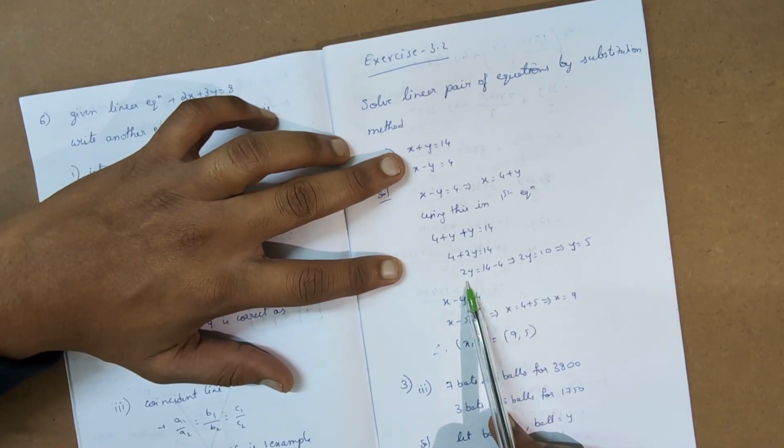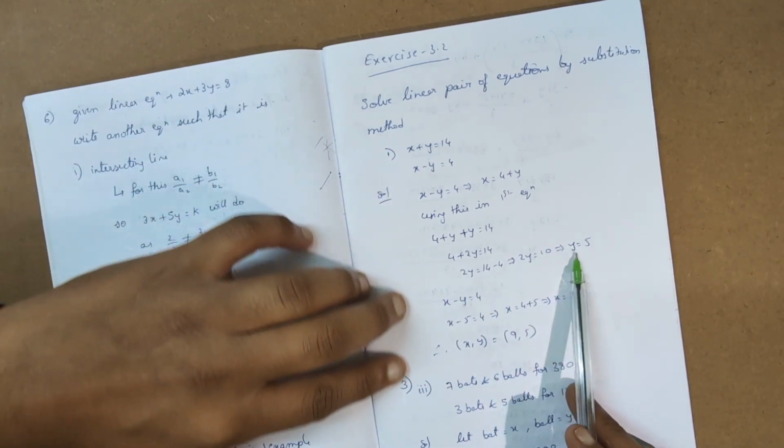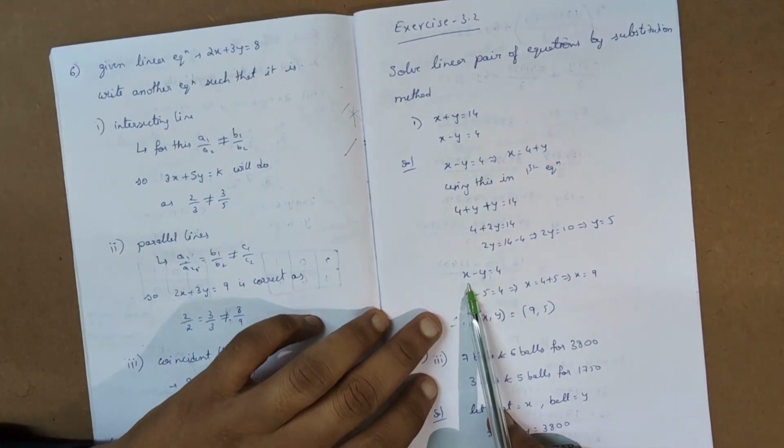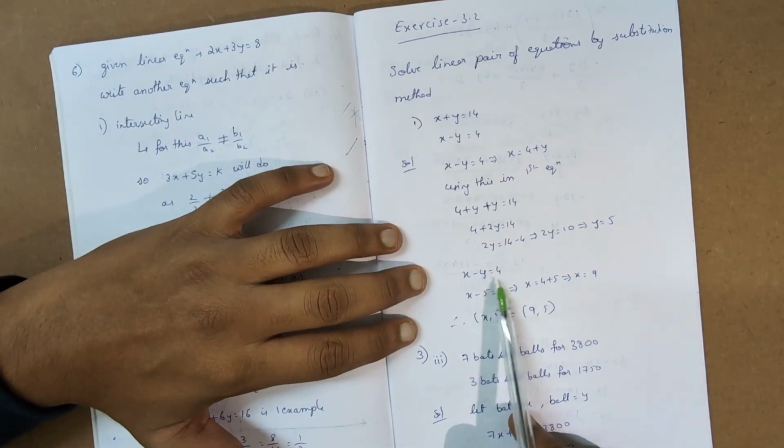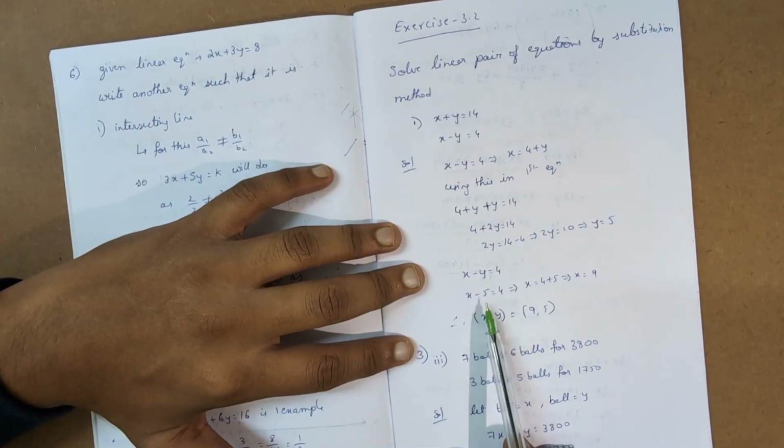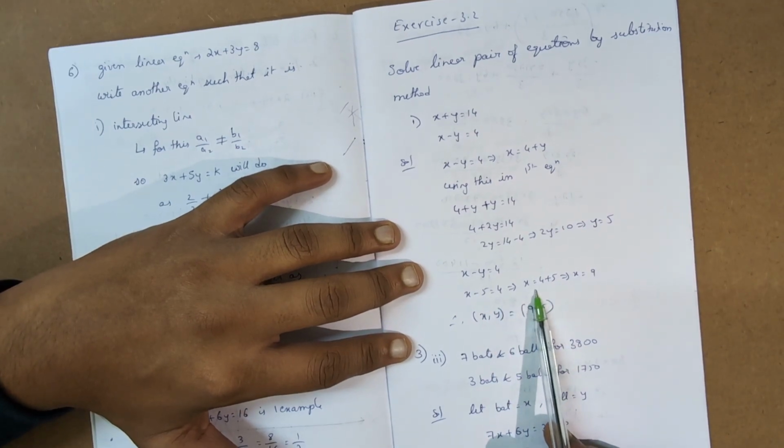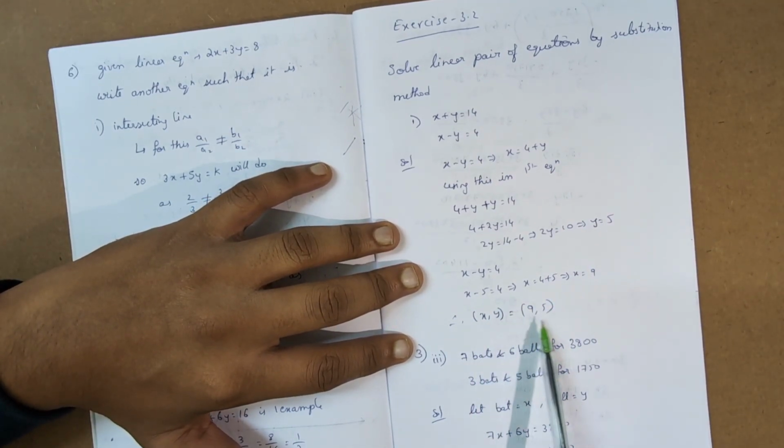Move 4 to the right side, 2y equal to 14 minus 4, then 2y becomes 10, and y equal to 5. And you can use any of the equations. I'm using the second equation again, x minus y equal to 4. So x minus 5 equal to 4, then x becomes 4 plus 5, that is 9. So (x, y) equal to (9, 5).